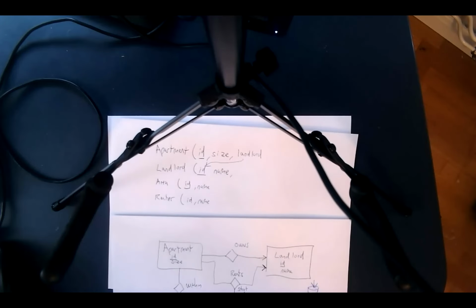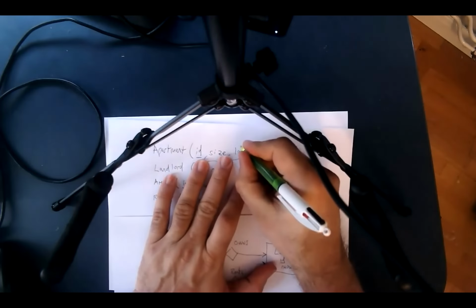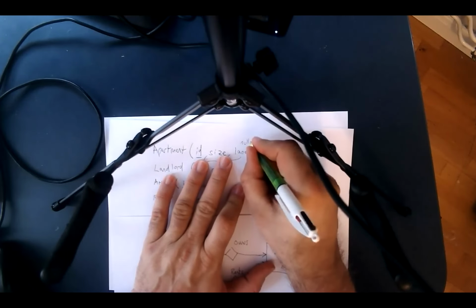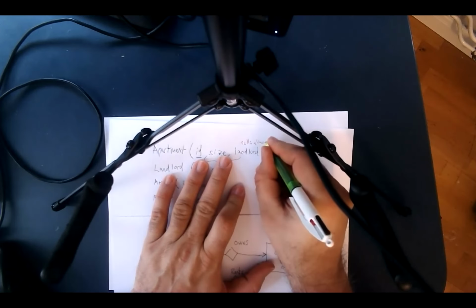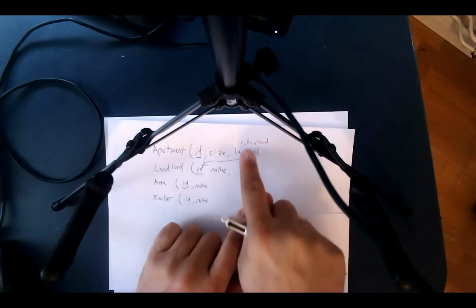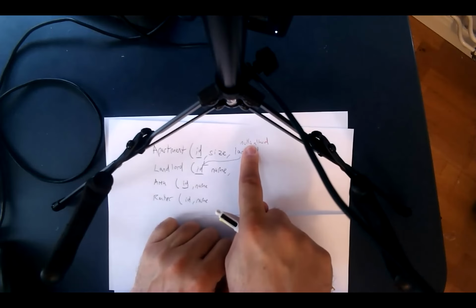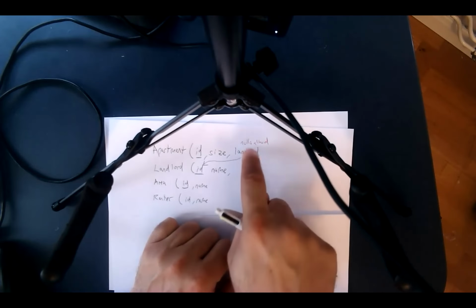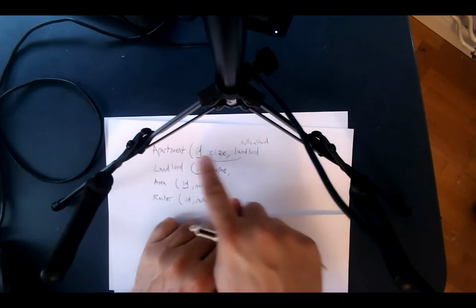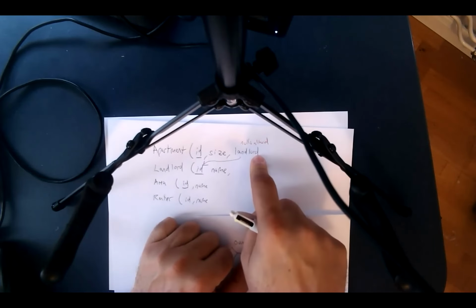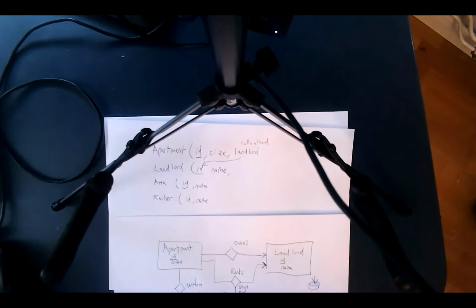0 or 1. How do I represent that? In SQL, it's easy. You just make it so that nulls are allowed. If it's a total one, so if you have to have a landlord, then you declare it as not null, in other words it cannot be a null value. But in this case, when we declare our SQL, we're going to have it so that the nulls are allowed. Make sense? Okay.